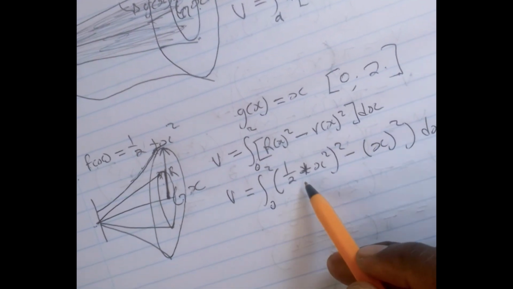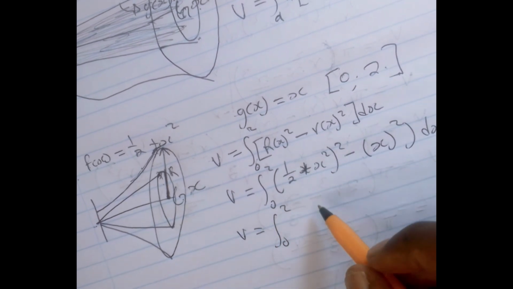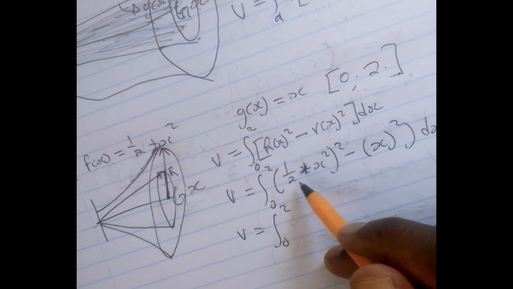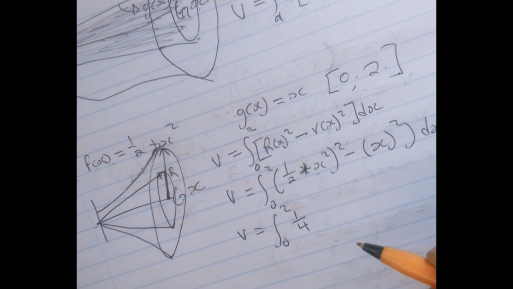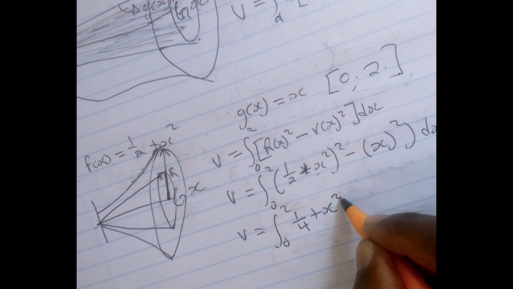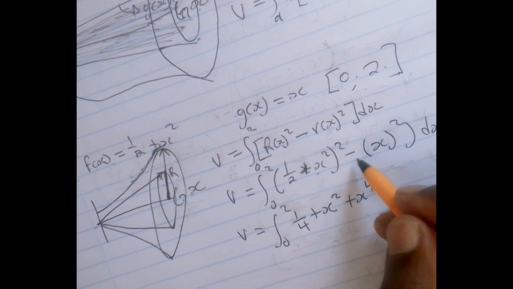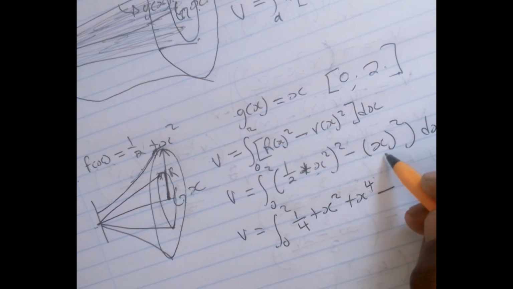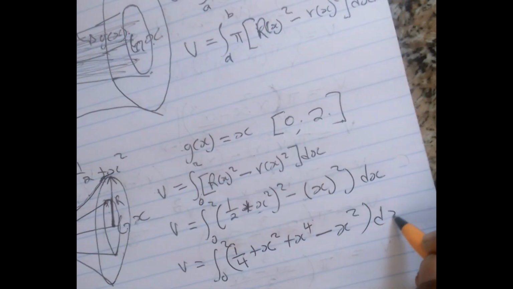So right over here we have to expand this. So if we expand this, from 0 to 2, I guess it's going to be what? It's going to be 1 over 4 plus x squared, right? Yes, plus x squared and then plus x to the power 4. Still this is in parentheses, but let's just put that in parentheses, minus this, which is x squared, and then that is going to be your dx.